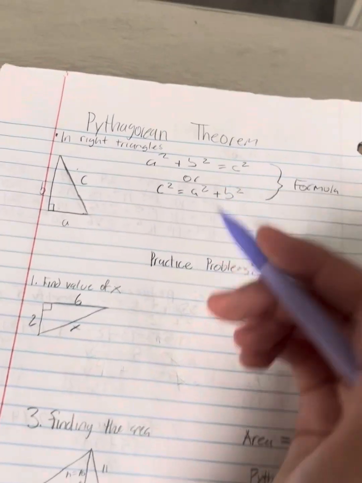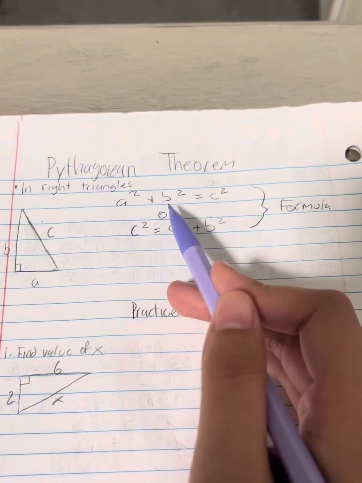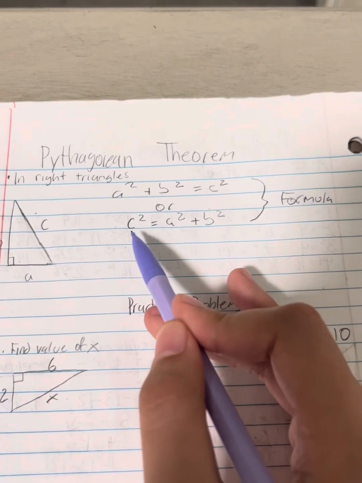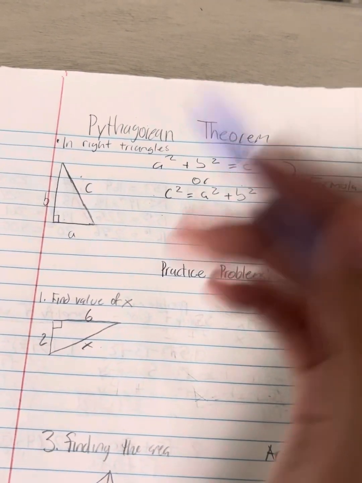Next, we're going to talk about Pythagorean theorem, which is the formula of a squared plus b squared equals c squared, or c squared equals a squared plus b squared. This formula is used to find any side length.